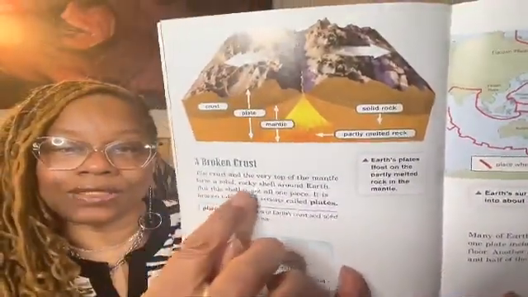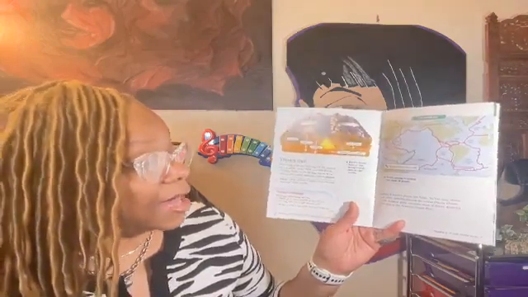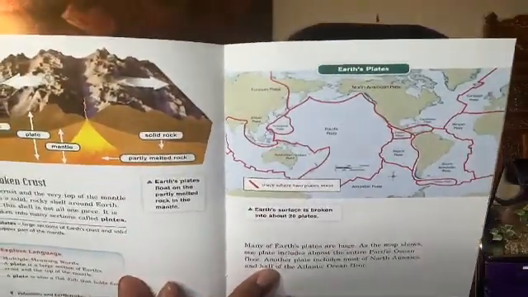A broken crust. I read that. You can read it again. Earth's surface is broken into about 20 plates. Many of Earth's plates are huge. As the map shows, one plate includes almost the entire Pacific Ocean floor. Another plate includes most of North America and half of the Atlantic Ocean floor. Look at that. It's amazing, right?